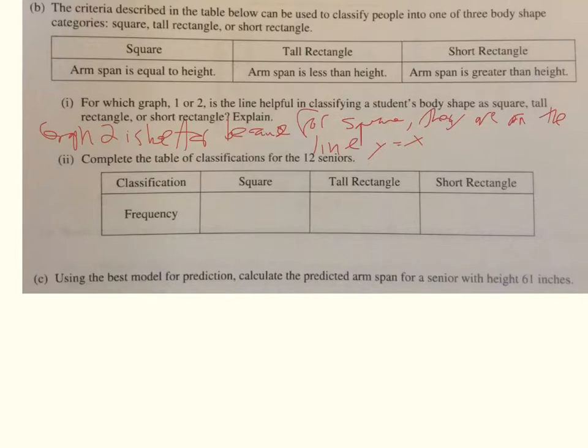So the height is 60, the arm span is 62. If the arm span is greater than the height, the people above the line would be short rectangles. Then you pick a point below the line, like 64, 62, where 64 is the height and 62 is the arm span, so their arm span is less than height, and those would be tall rectangles.